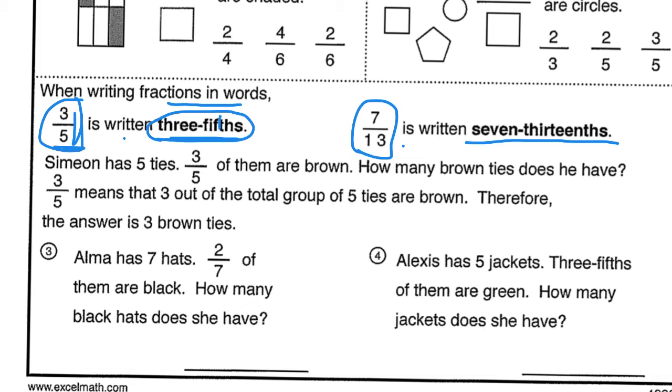Notice that TH on the bottom, or the denominator of this. This number 7 is just pronounced like 7, but this is not pronounced 13, it's thirteenths, which means you're dividing something up into 13 equal size parts, or there's 13 total objects in a group, and that's what that 13 is referring to. Simeon has 5 ties.